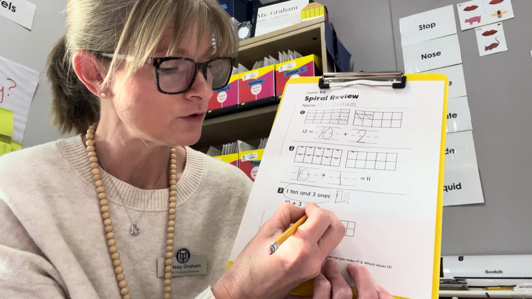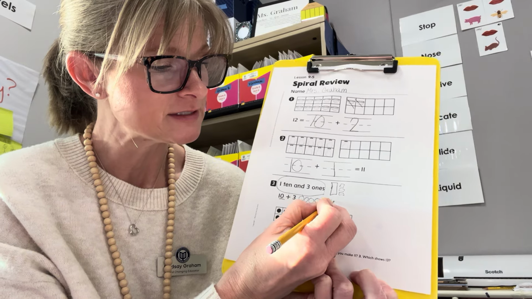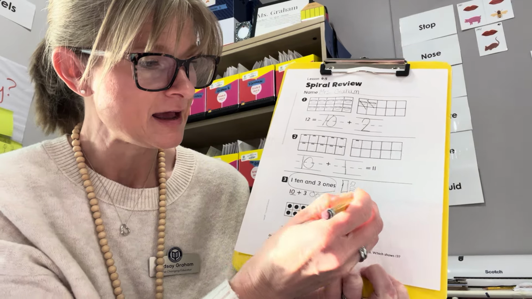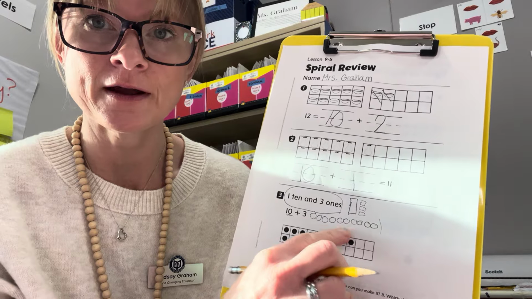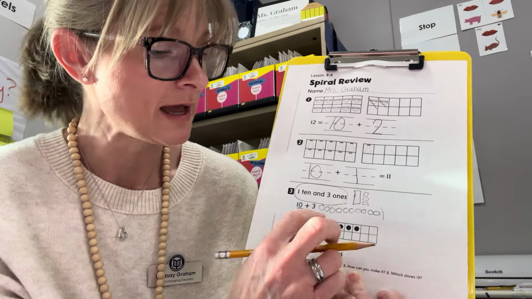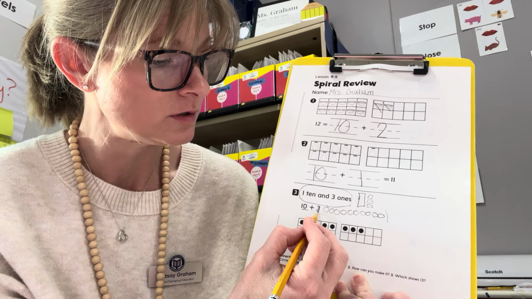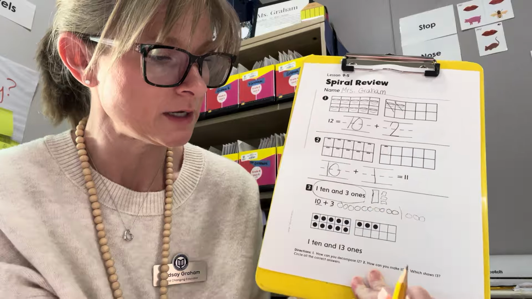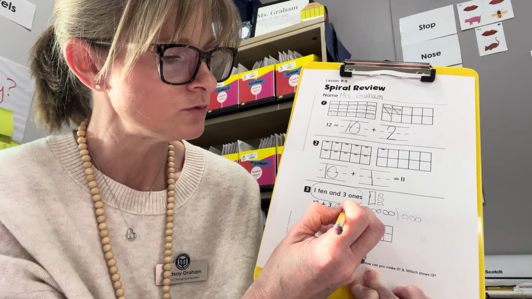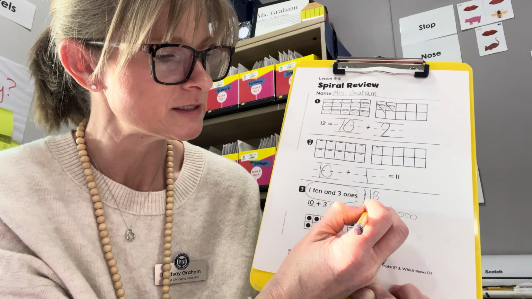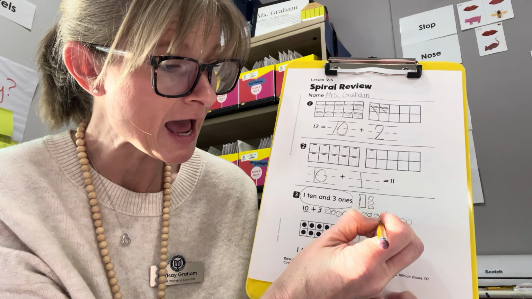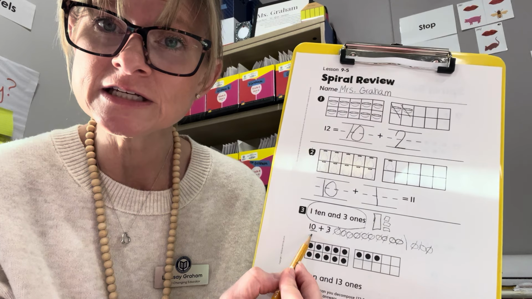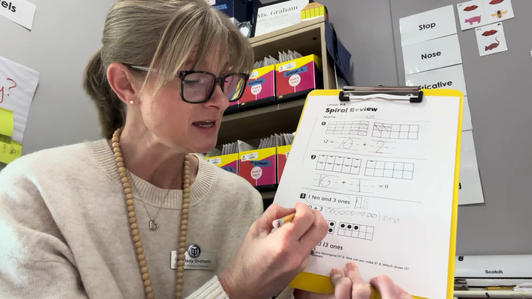1, 2, 3, 4, 5, 6, 7, 8, 9, 10. I'm going to draw a line to separate my group 1 and group 2. How many is in my group 2? 3. 1, 2, 3. Let's check it. 1, 2, 3, 4, 5, 6, 7, 8, 9, 10, 11, 12, 13. So did that make 13? Yes, it did. Let's circle it.